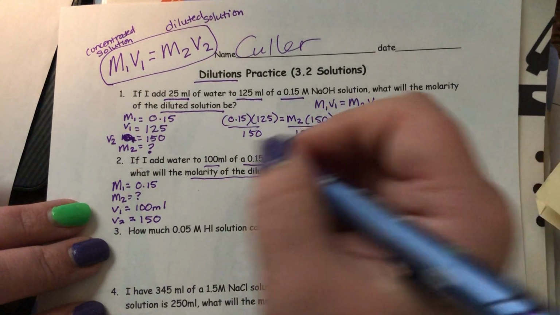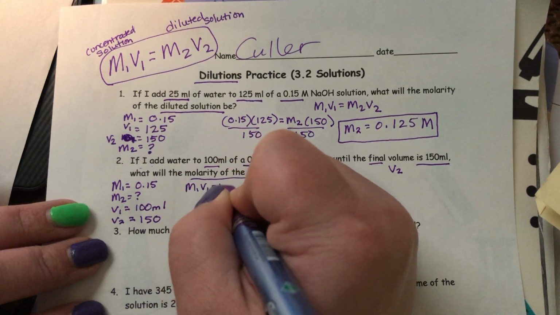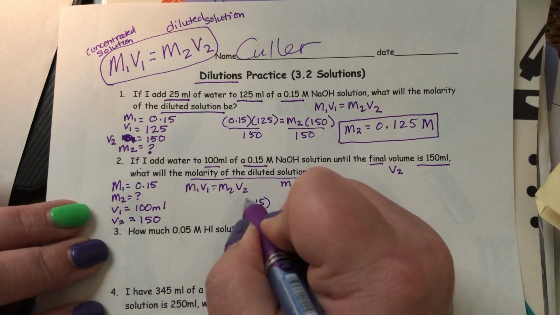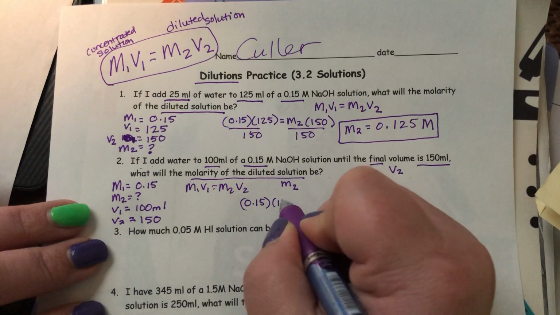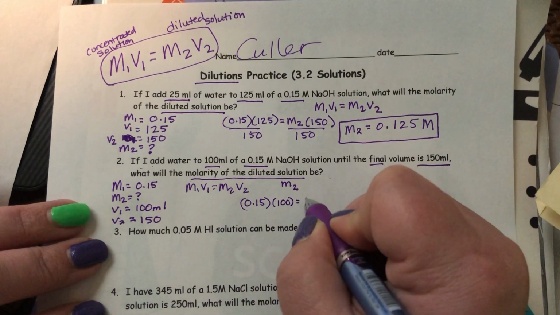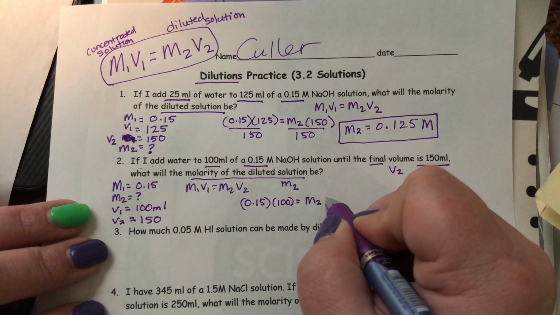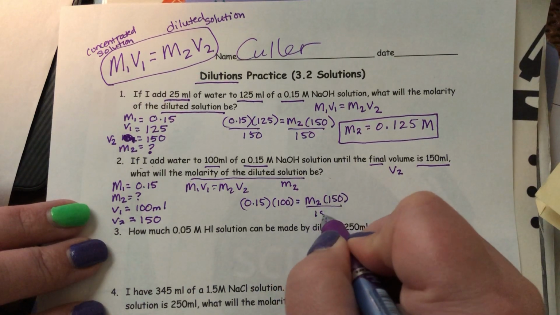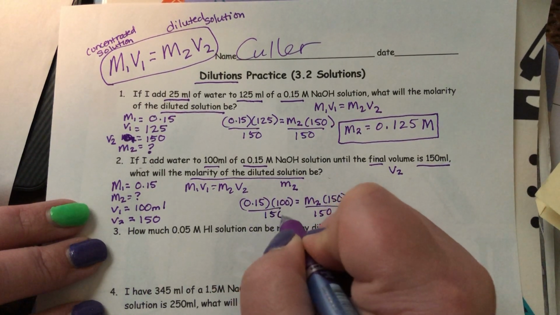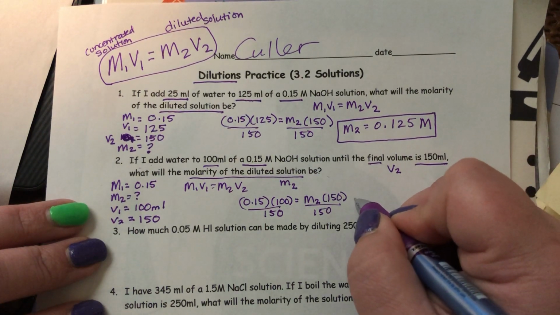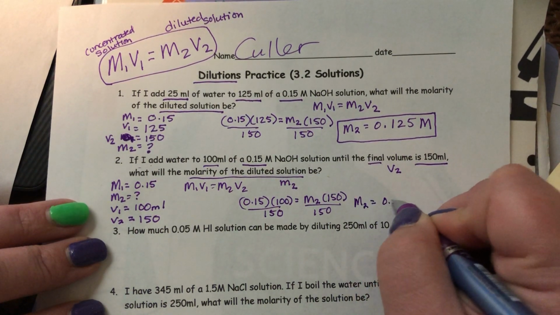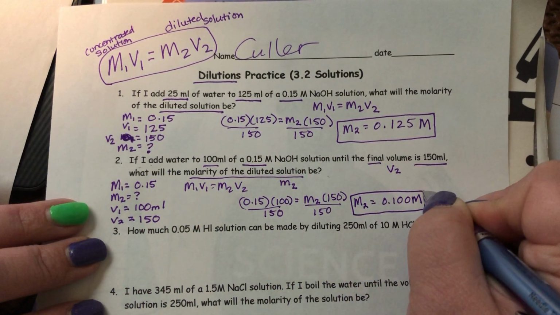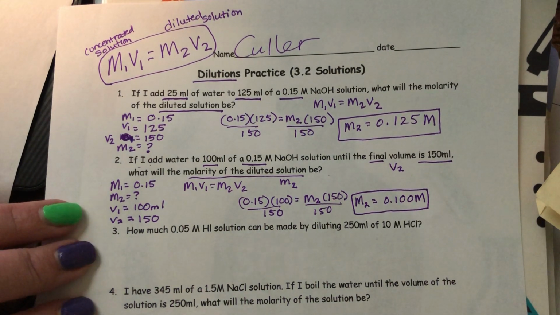Now you just have to plug in. M1 is 0.15 multiplied by volume 1, which is 100, equals M2 multiplied by volume 2, which is 150. Then of course you have to divide both sides by 150. If I've done my math correctly, M2 should equal 0.100 molarity. Check me on my math, and let me know if I made any mistakes.